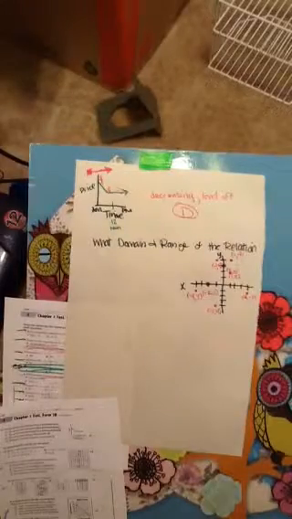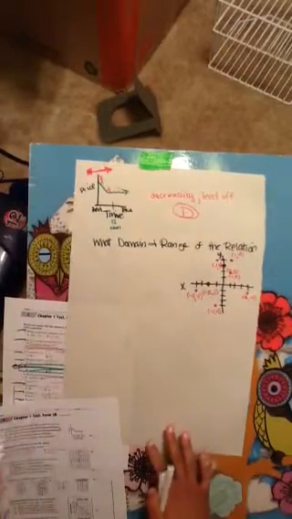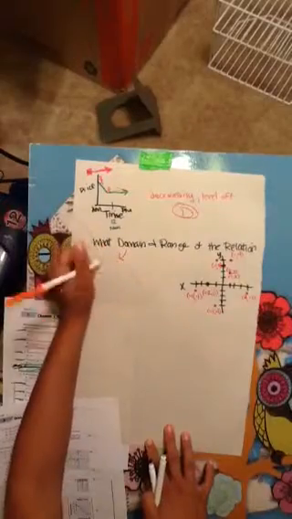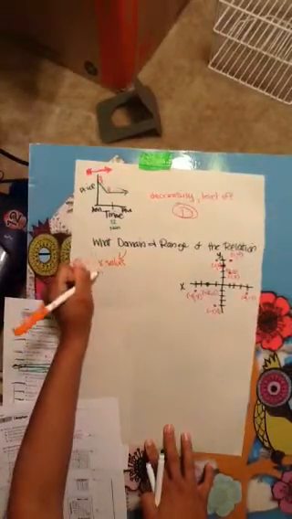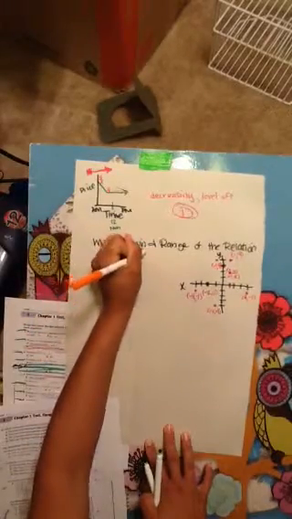I agree. So, what is the domain and range? Domain are our x values. Whenever you have an ordered pair, x comes first. Everything's alphabetical. X, comma, y.